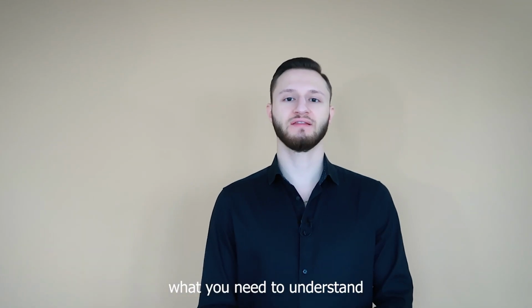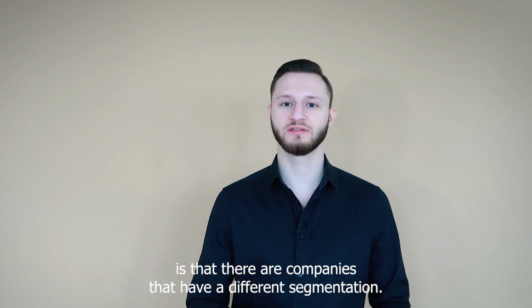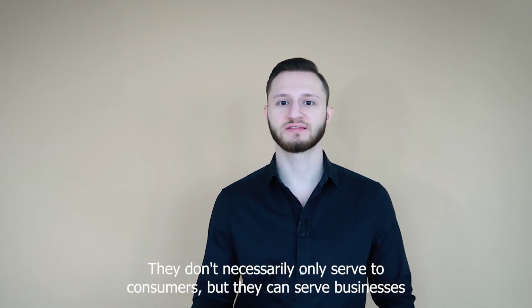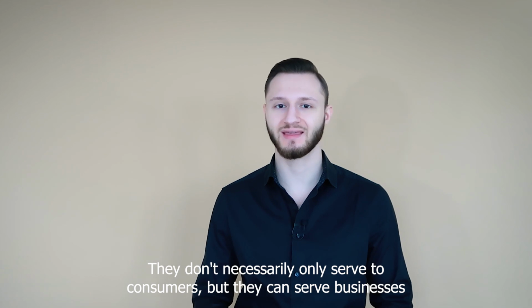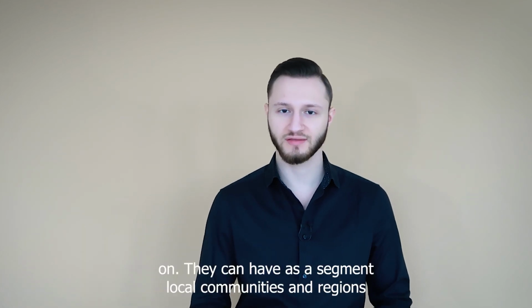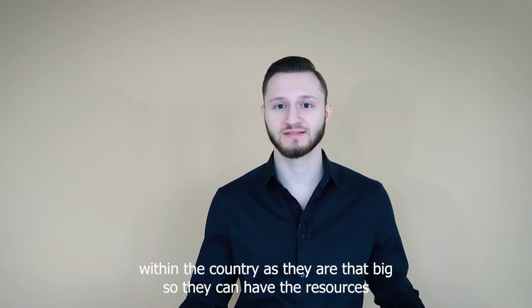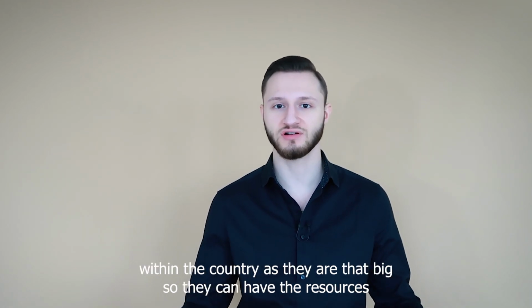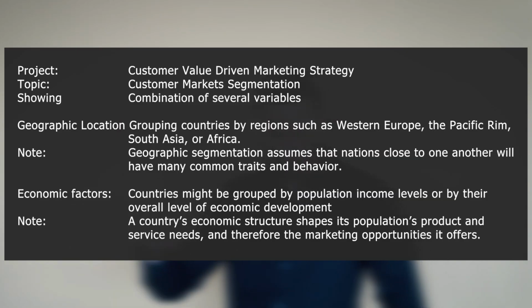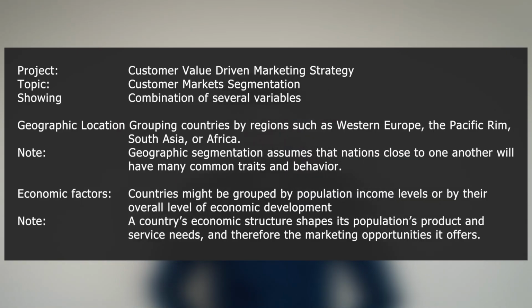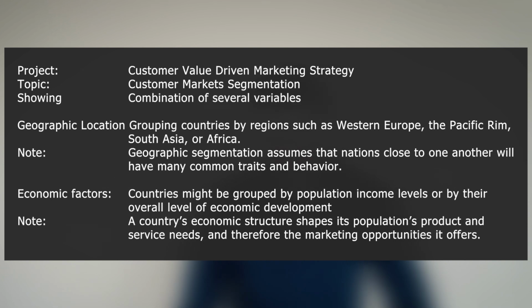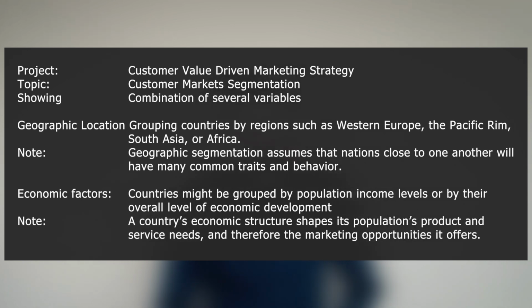So what you need to understand is that there are companies that have a different segmentation. They don't necessarily only serve consumers, but they can serve businesses, or they can have as a segment local communities and regions within a country, as they are that big, so they have the resources to do such a segmentation. One variable is geographic location, which is grouping countries by regions such as Western Europe, the Pacific Rim, South Asia, or Africa. Geographic segmentation assumes that nations close to one another will have many common traits and behavior.